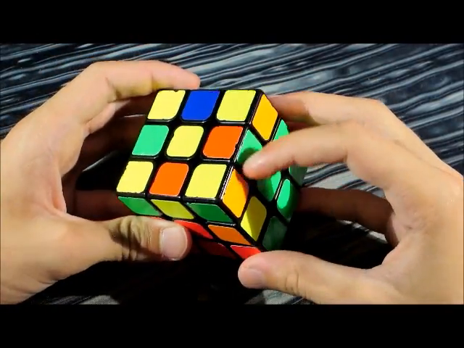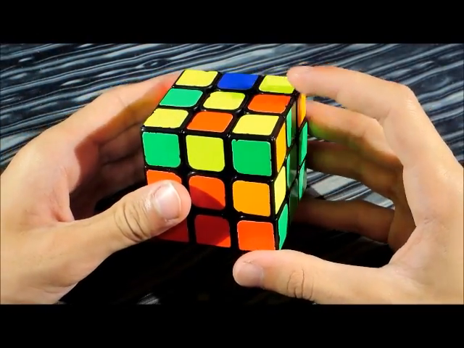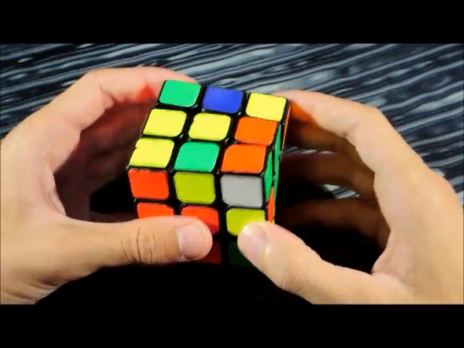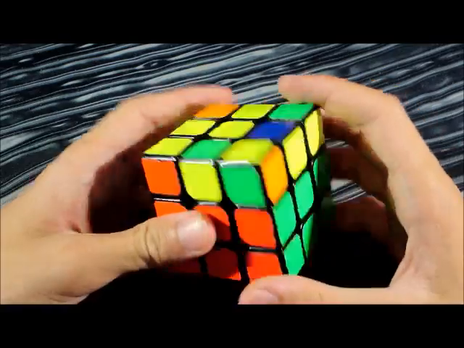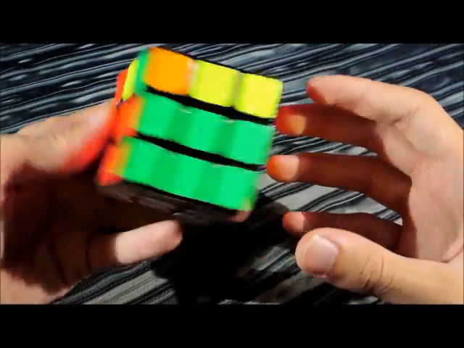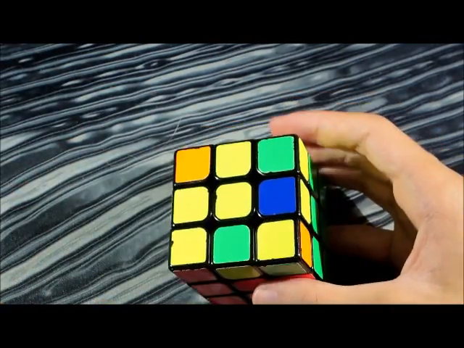So this case that I just showed you like this, another way you could insert it is doing this. It's basically using the beginner's method to pair this up, which gives us a much better OLL case, okay? And there's a lot of different ways you can do it. So that's only for the cases that do that, okay?